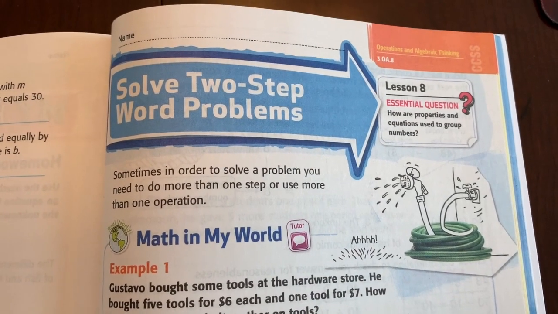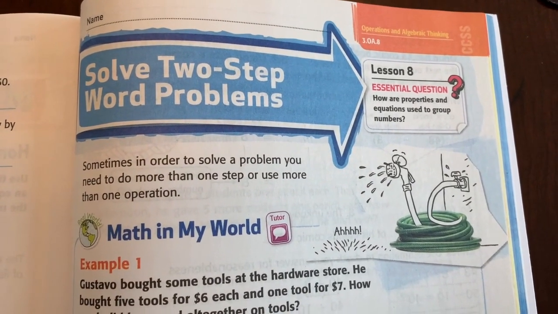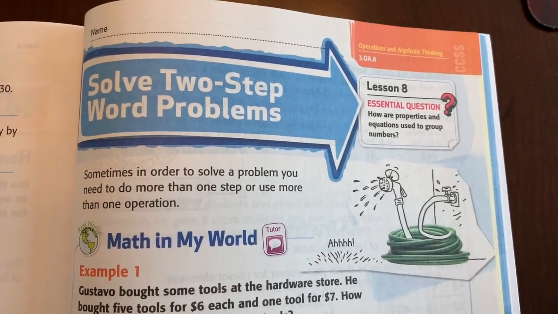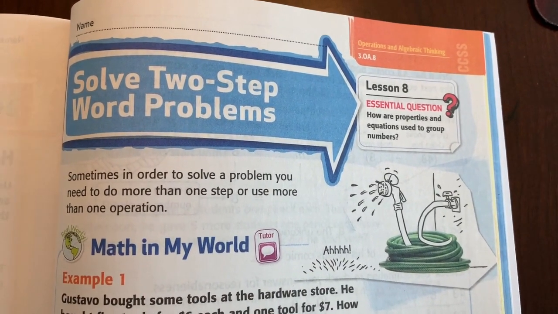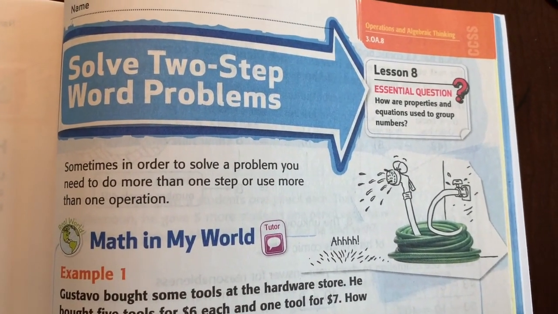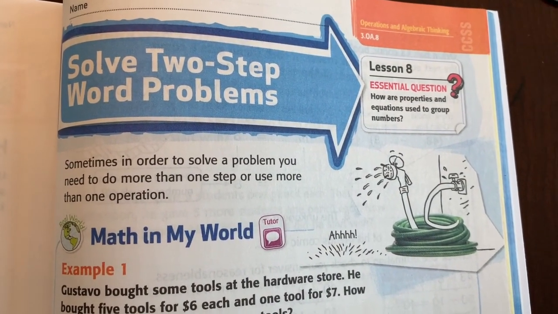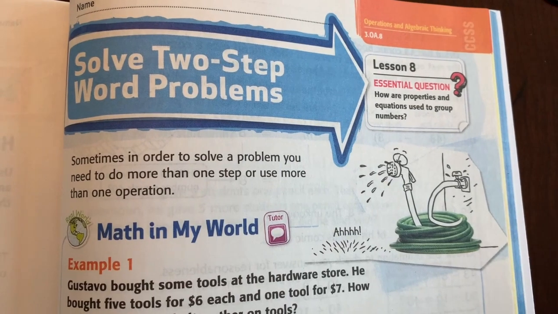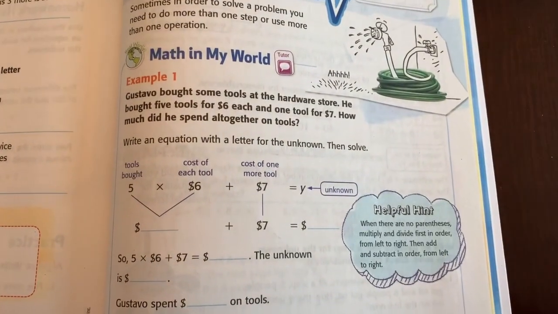All right, here we are. As you can see, the title for this lesson says Solve Two-Step Word Problems. So it matches the work that we did yesterday together. It says, sometimes in order to solve a problem, you need to do more than one step or use more than one operation. Remember that this is what we did together yesterday. Let's take a look at example 1.